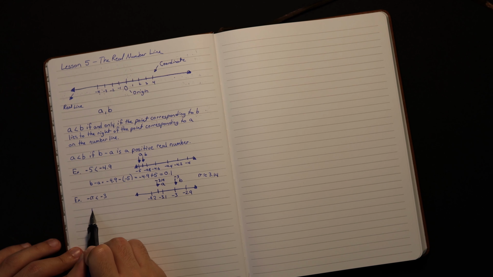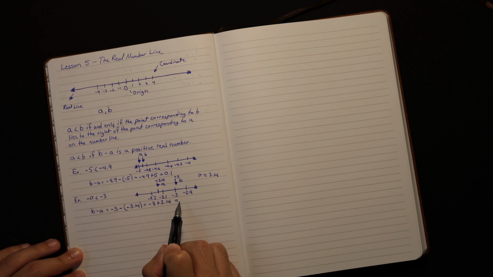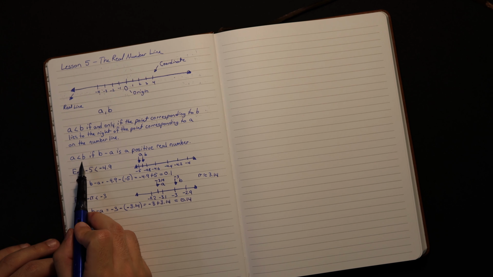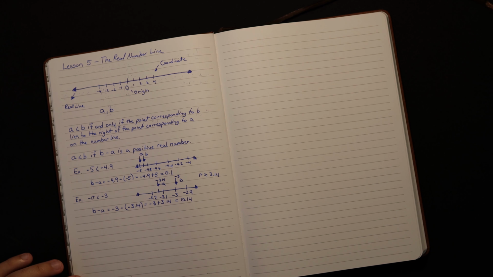If I did B minus A, I would get negative 3 minus negative 3.14. This would turn into negative 3 plus 3.14, which would just leave me with 0.14, which is a positive real number. That's how we know A is less than B, or in this case, negative pi is less than negative 3. This visual understanding of inequality is absolutely crucial in precalculus.